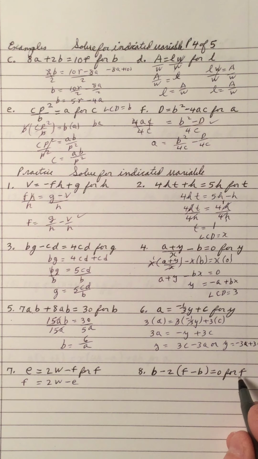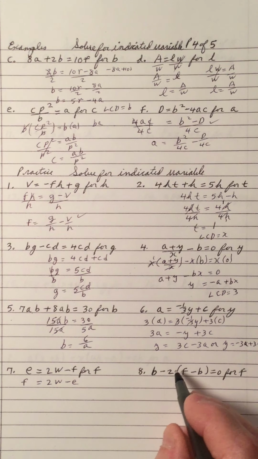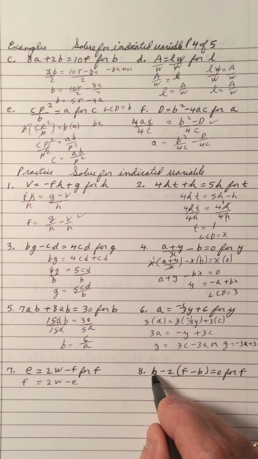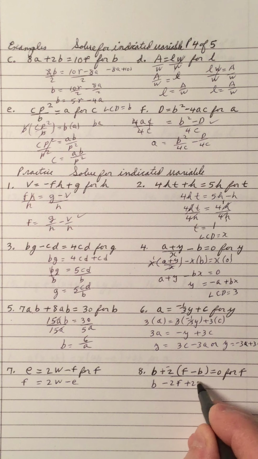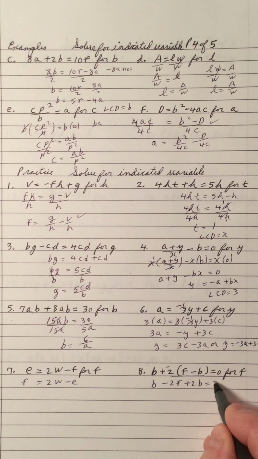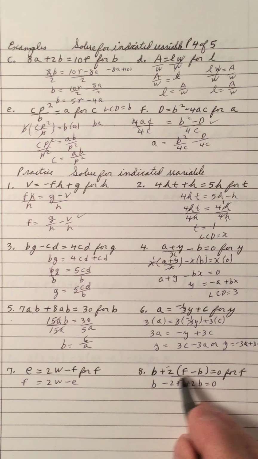Solving for F, F goes on the left, everything else goes to the right. And number 8, we're solving for F. So we have to eliminate the bracket first. Notice, this is a multiplication. You do not touch this B. That's a negative 2, or plus negative 2. So negative 2 times F is negative 2F. Negative 2 times negative B is a plus 2B equals 0.